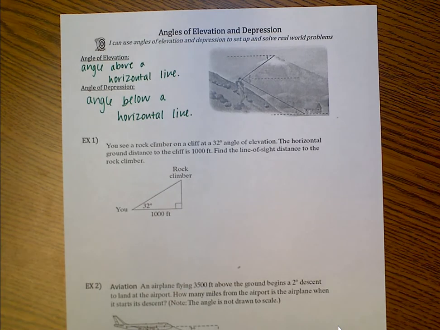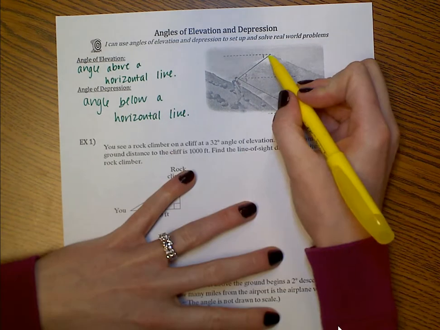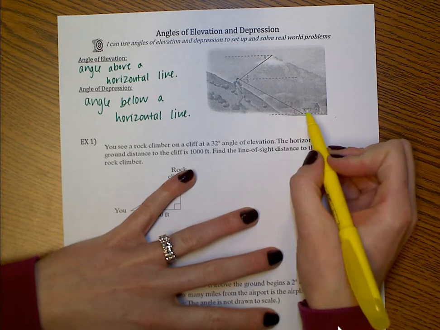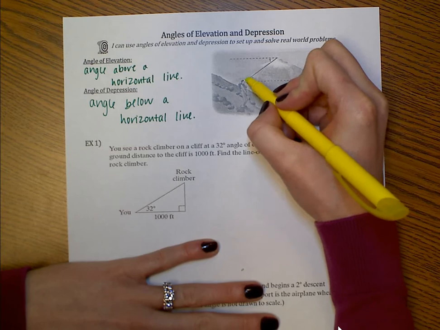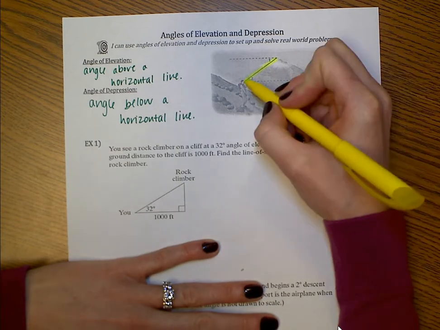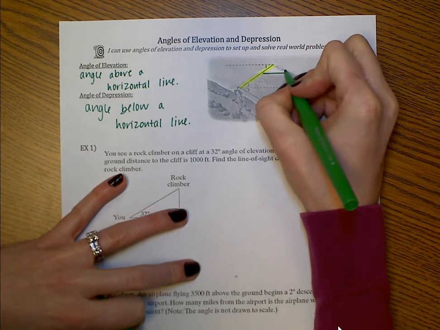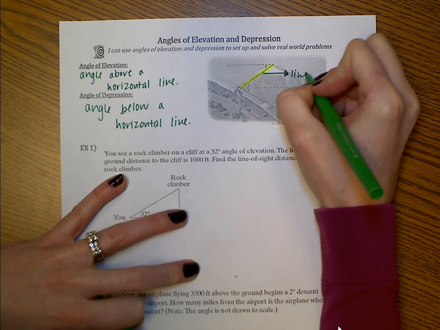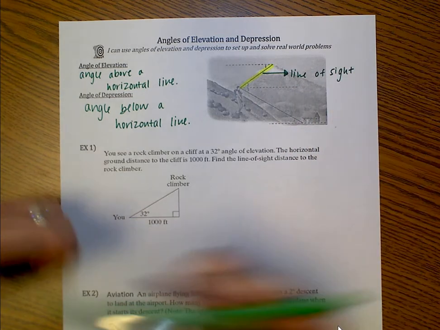So you've got this little hiker man here, and there's two situations. He's either going to be looking up at the top of the mountain or down to this house down here. So let's look at the first scenario where he's looking up to the top of the mountain. What I just highlighted right there, where he's looking, that is called a line of sight. And it makes sense. Where he's looking, line of sight.